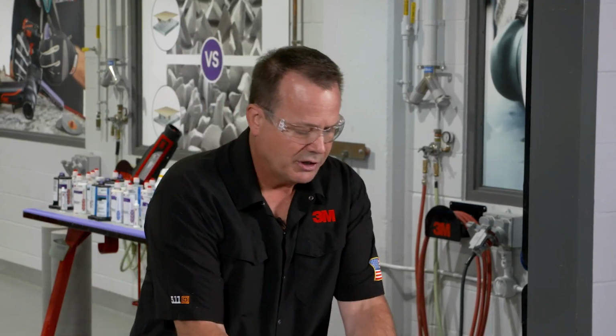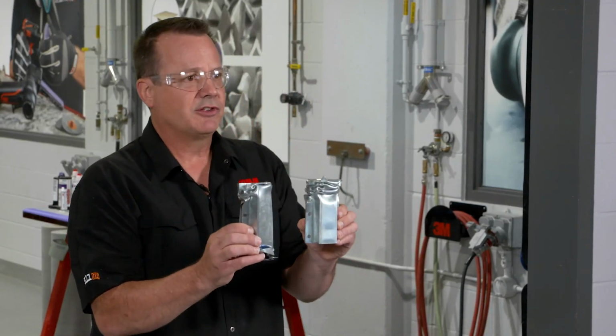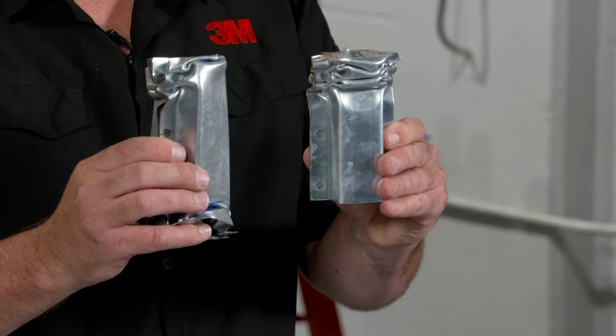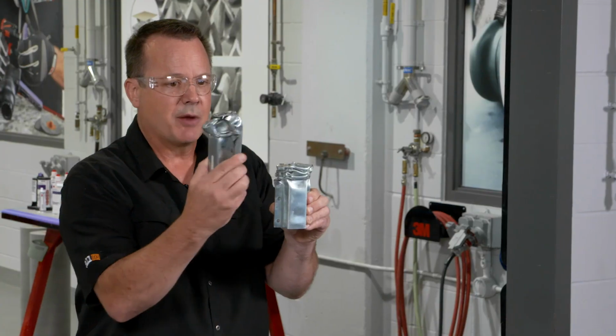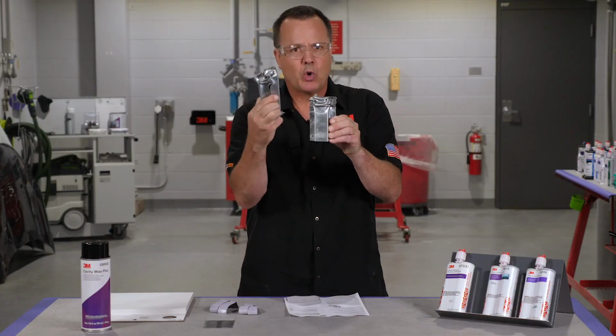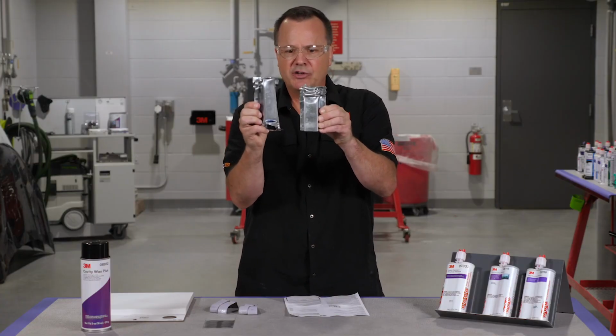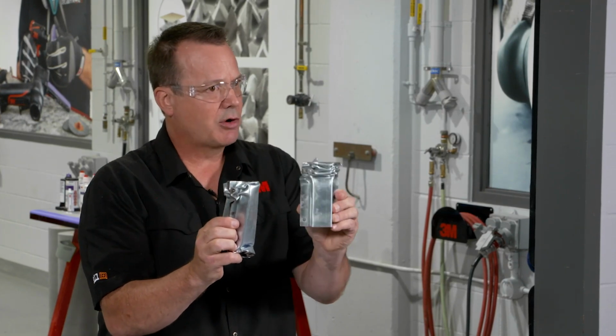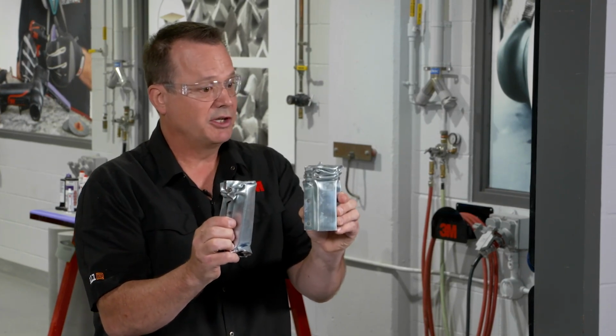And really, when you look at this, it's pretty obvious after these mock crash tests that there's a large difference between the two. You've got a panel bonding adhesive that collapsed in more of an uncontrolled manner and easier, and as you can see, did not absorb the same amount of energy as this crash toughened or impact resistant adhesive.